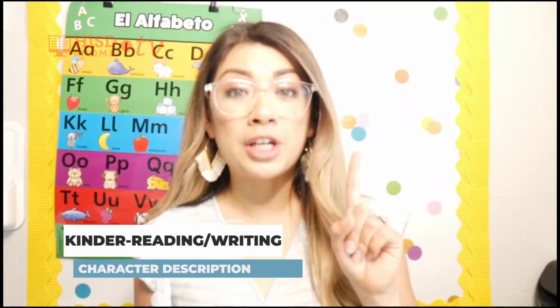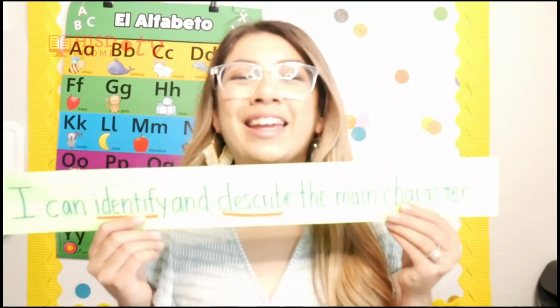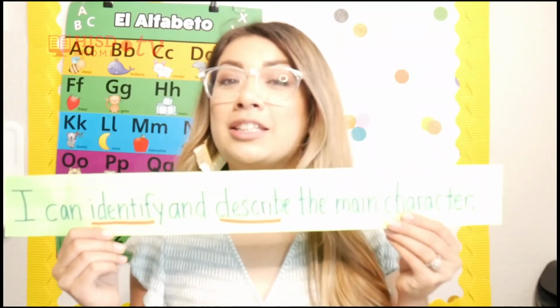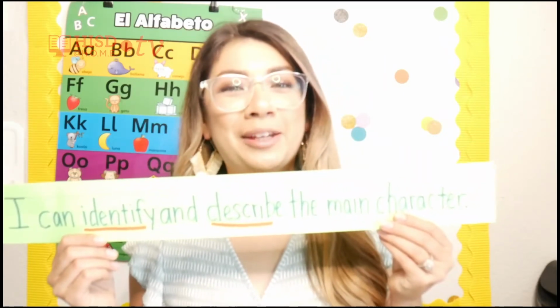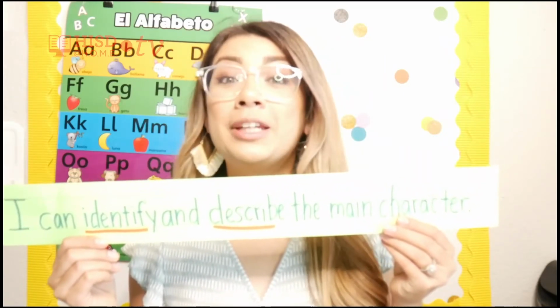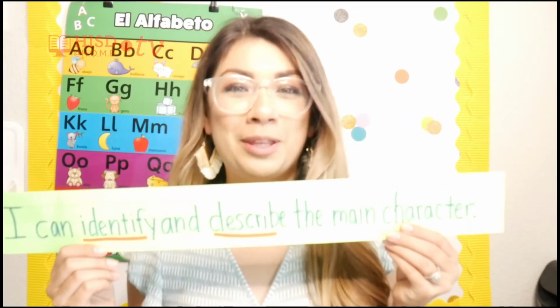Let's go over our objective. Our objective is a sentence that's going to tell us what we are going to learn. Ready? So this is our objective. This is the sentence that's going to tell us what we are going to learn today. I'm going to read it first, and then you're going to read it with me.